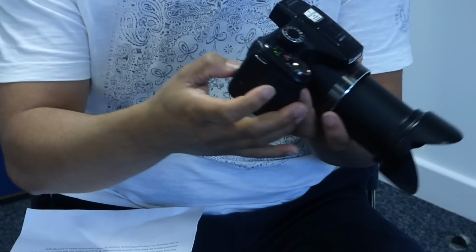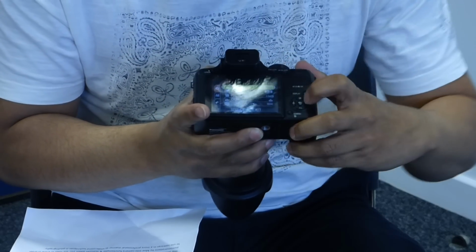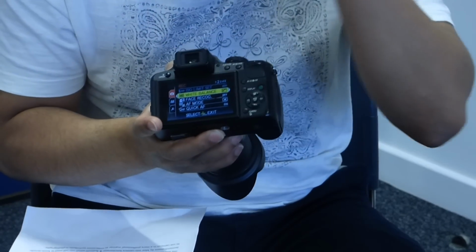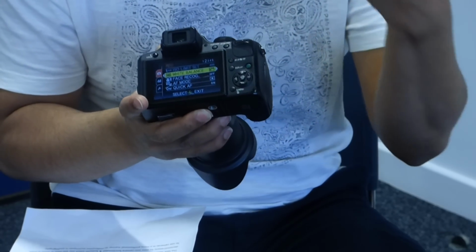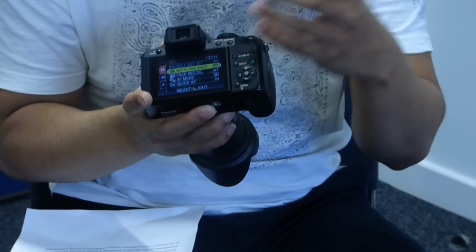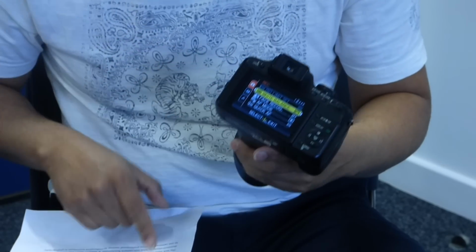White balance. White balance is located again in your menu. So you click on your menu, this button here, you can scroll through this and look for white balance. And white balance is basically the various tonal values that you can get within your image. So you can have a bluey effect or a creamier effect or a brighter or darker effect. And there's lots of settings that are available in white balance. All cameras have that feature as well.